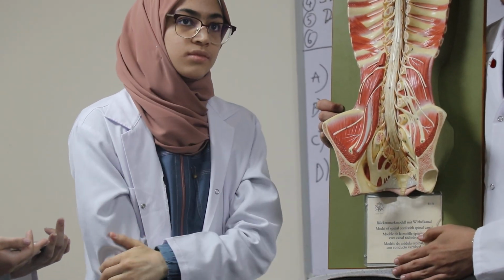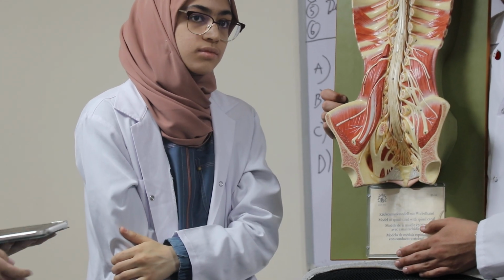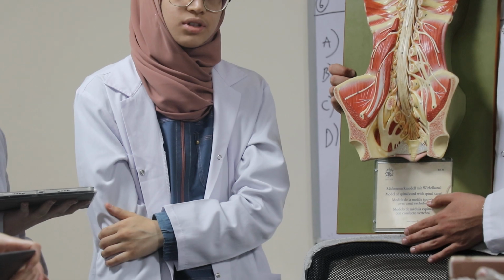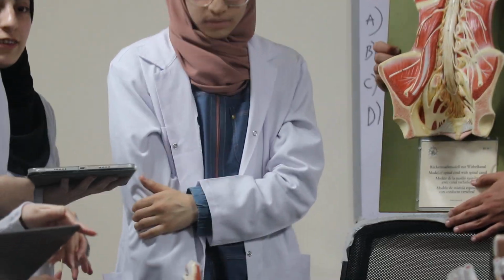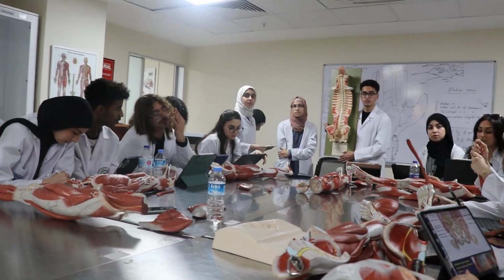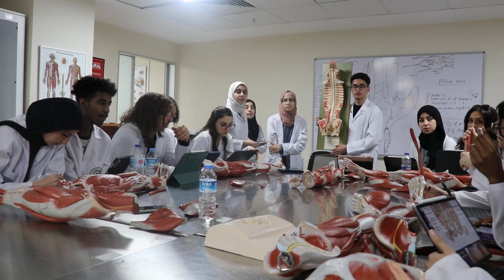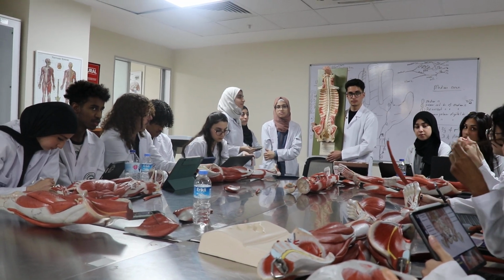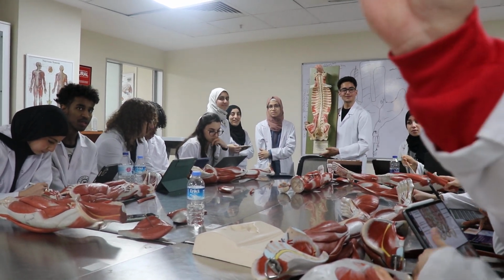So they go through which foramen? Sciatic nerve, after it comes out, comes out to the gluteal region through which foramen? Greater sciatic foramen. To be more specific?